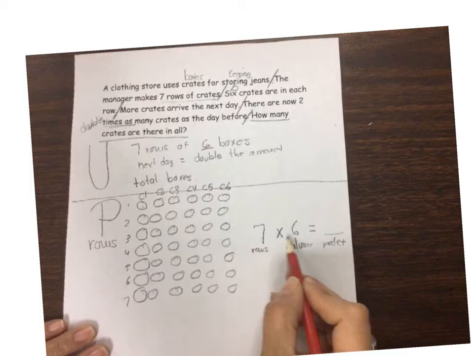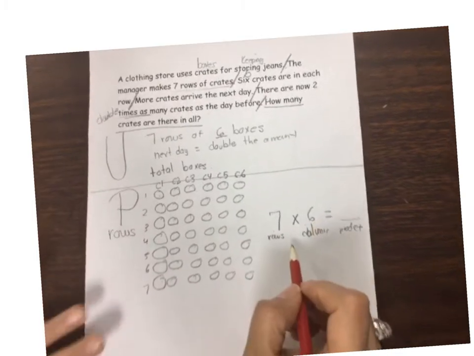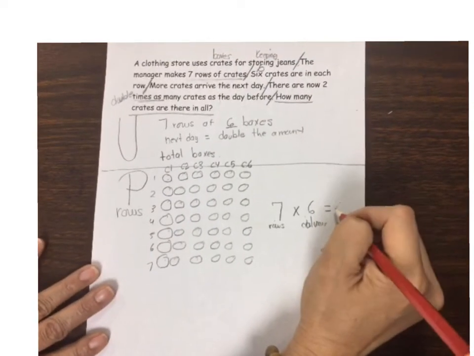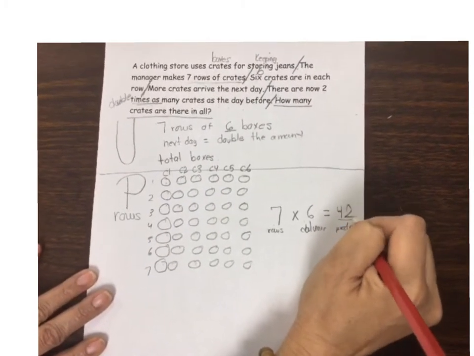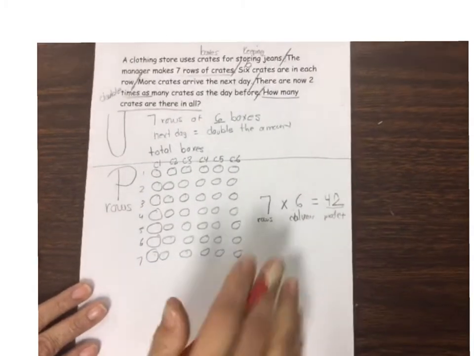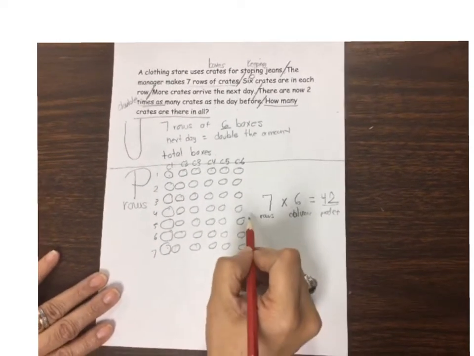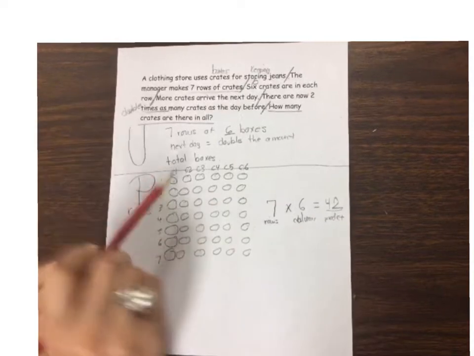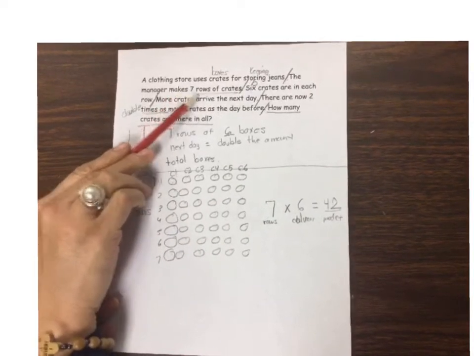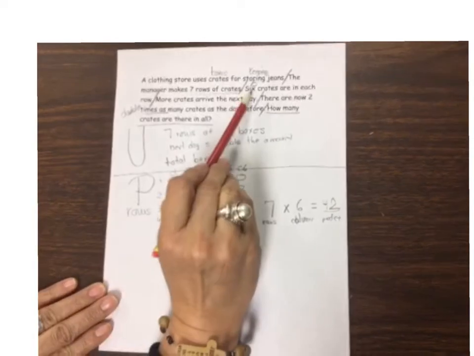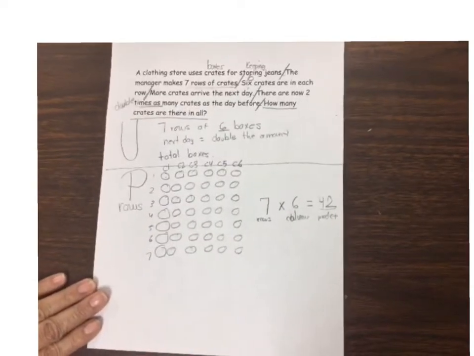If I do not have this in my memory yet, that's okay, because that's what the array is for. I can add all my little boxes, and I'm gonna end up with 42. Okay, so I'm solving now for the first time we meet the manager when he created 7 rows of crates with 6 crates in each row.